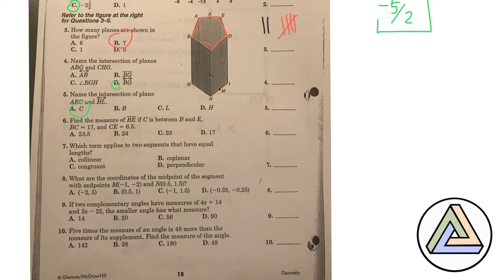So we have certainly B, we've got E, and apparently C is in between, so C is right there. And BC, according to the information, is 17. And CE is 6.5. So that's right there. And we want the measure of BE. Well, that's the segment addition postulate. That's going to be 17 plus 6.5. And 17 plus 6.5 is definitely going to be 23.5.